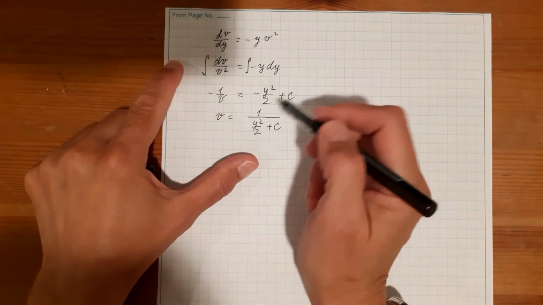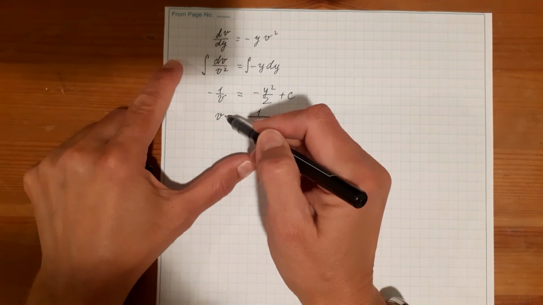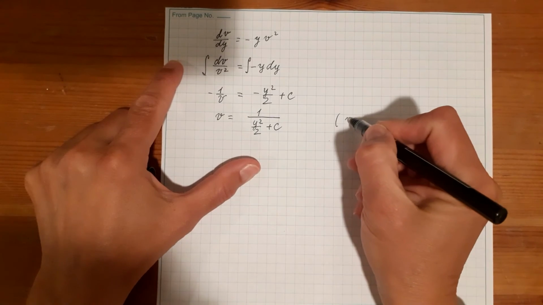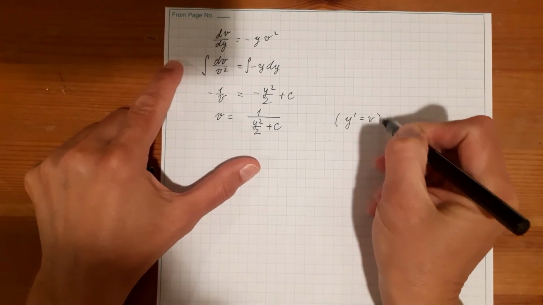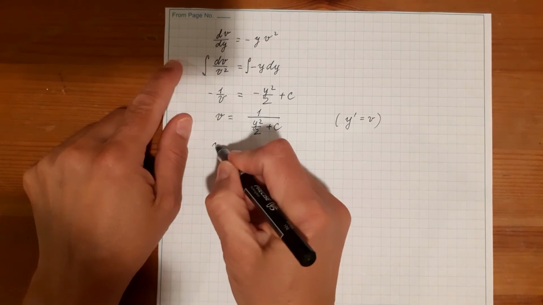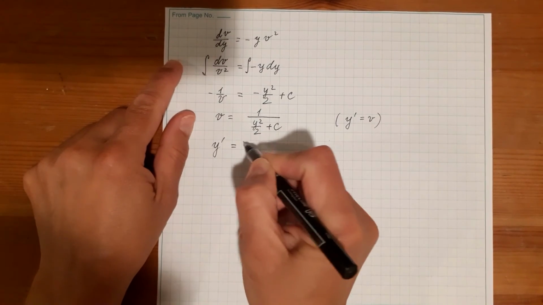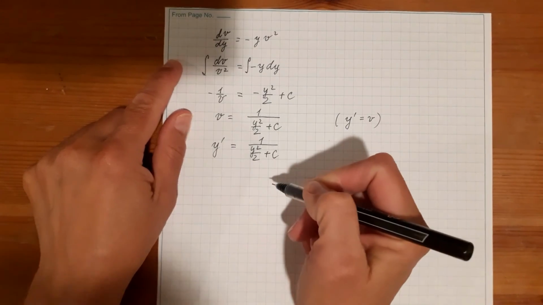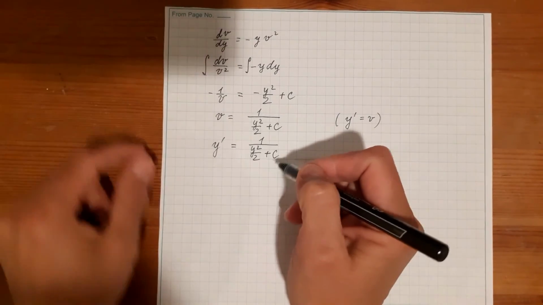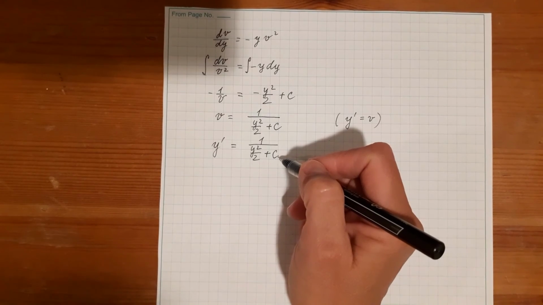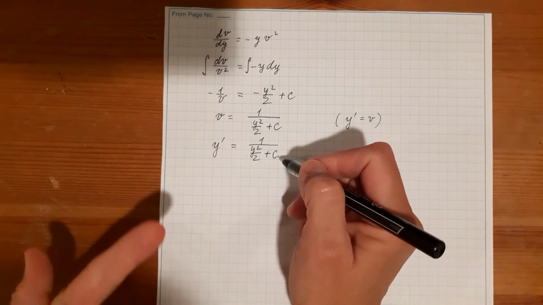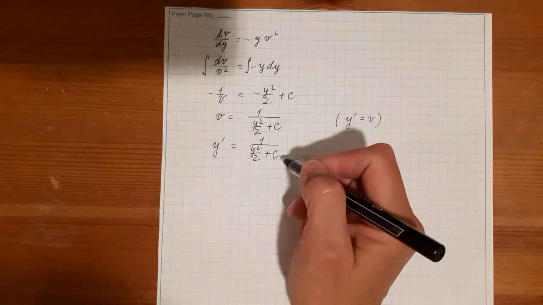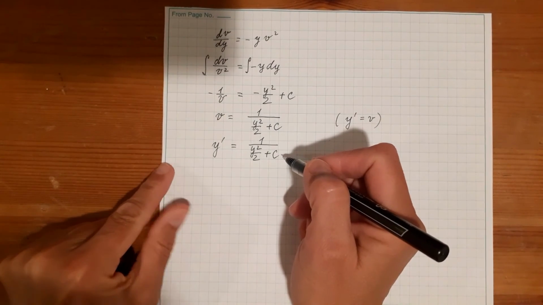Now I'm going to recall that v is not our function which we are looking for. We are looking for y. We remember that y prime equals v, right? So actually we are going to get another differential equation, y prime equals 1 over y squared over 2 plus a constant. Now we are going to solve this differential equation. You see, we solved one first order differential equation before, right? We got our solution, and then we are solving a second one. So actually we are solving two differential equations to resolve each derivative.